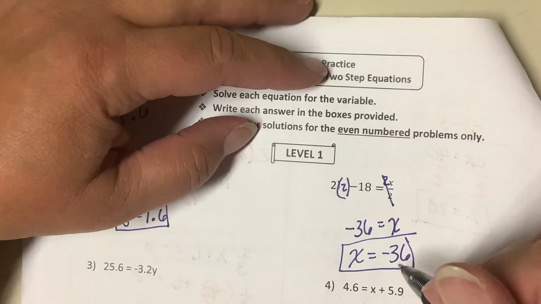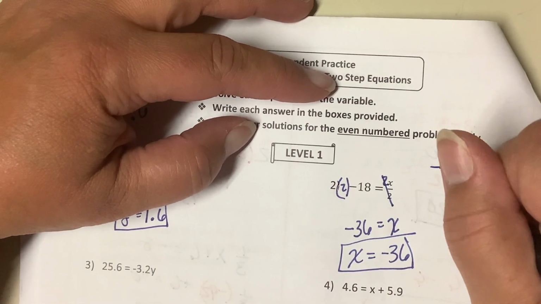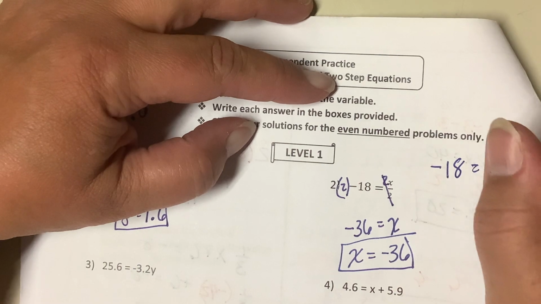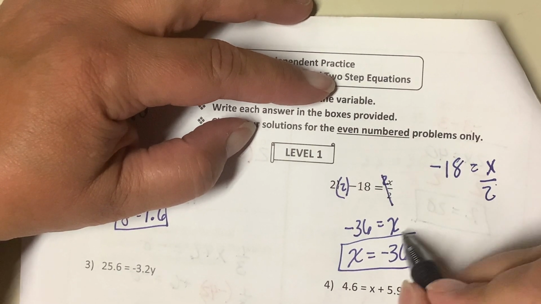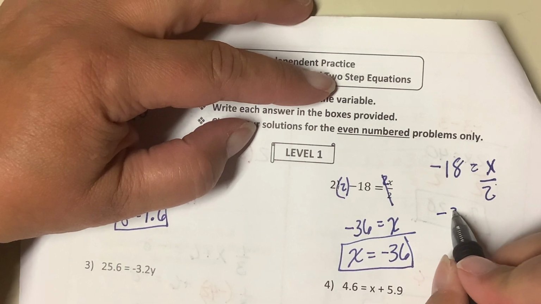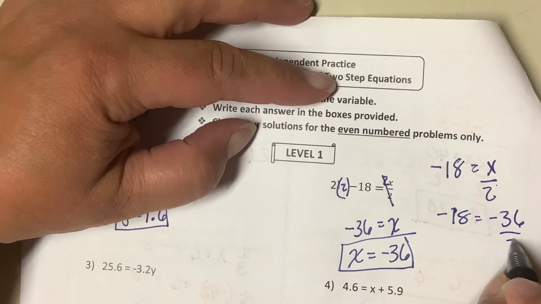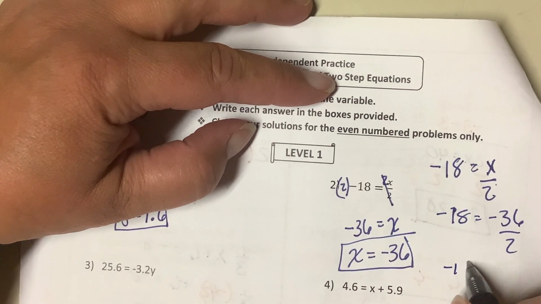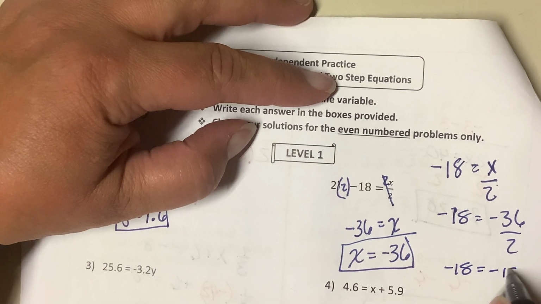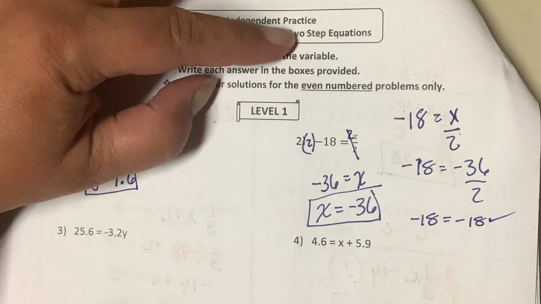Now, when I rewrite this, it is going to be negative 18 equals x divided by 2. Substitute negative 36, so negative 18 equals negative 36 divided by 2. Negative 36 divided by 2 is negative 18 equals negative 18. Does check. Yay.